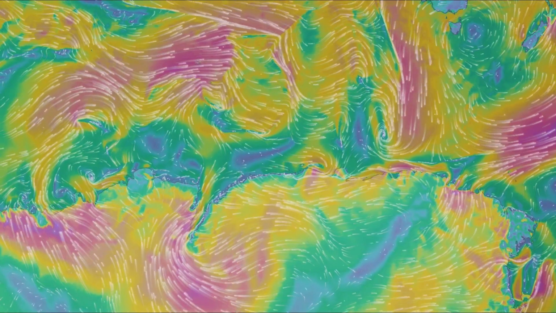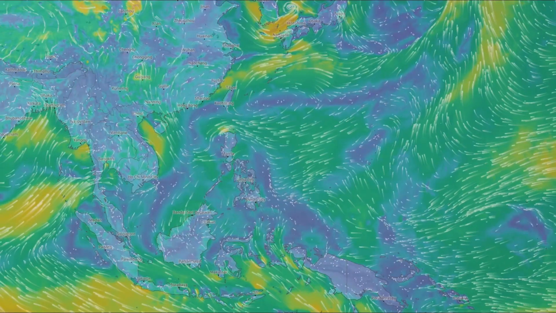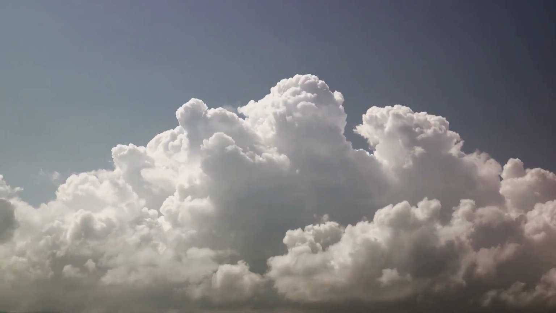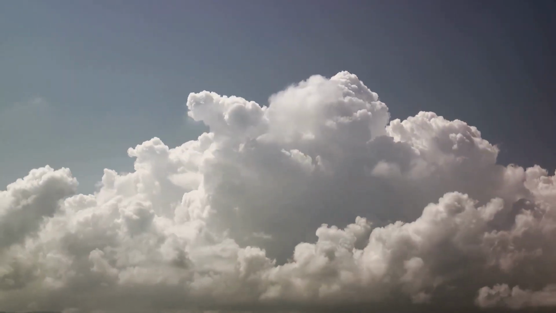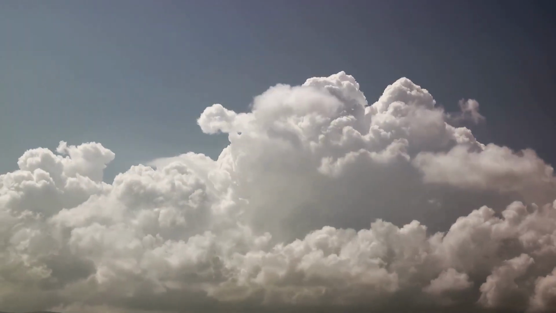Let's break it down. Our atmosphere is divided into three main cells: the Hadley cell, the Ferrel cell, and the polar cell. In the Hadley cell, warm air rises at the equator and travels towards the poles, cooling and sinking as it goes. This movement creates the trade winds that sailors have relied on for centuries. The Ferrel cell, a bit more complex, is driven by the other two cells and creates the prevailing westerlies, winds that blow from the west.